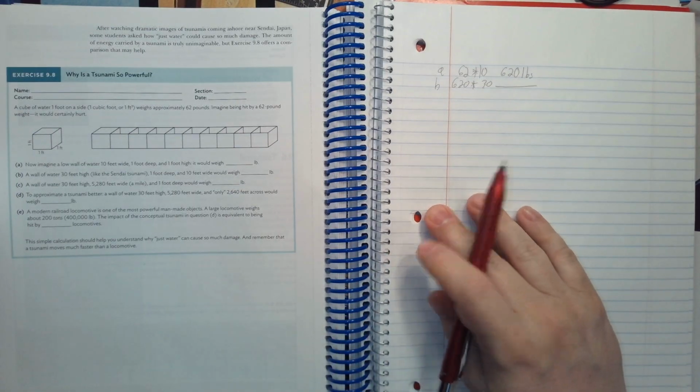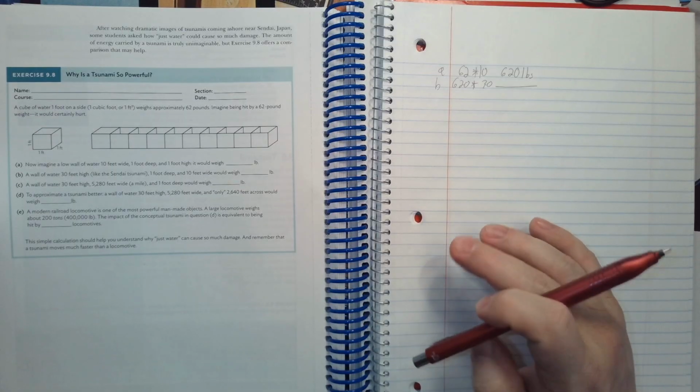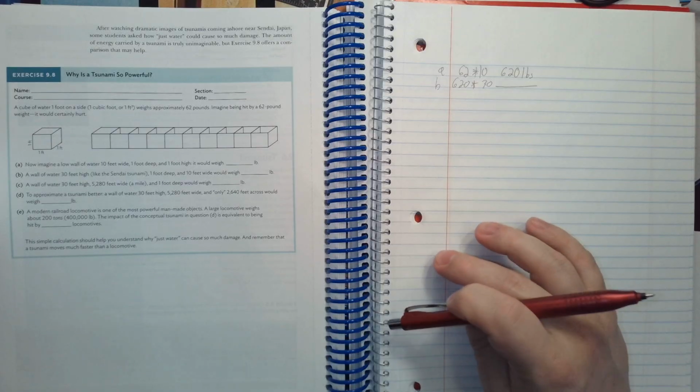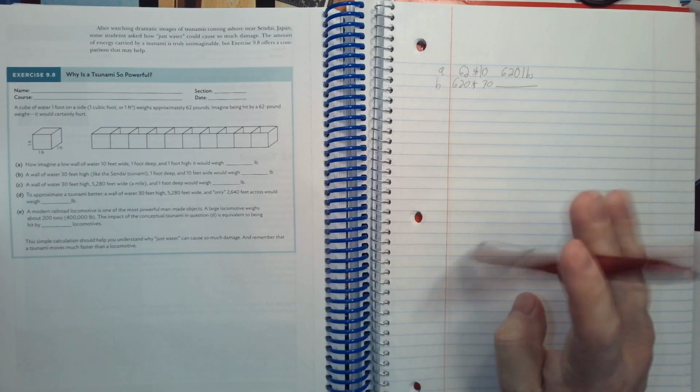What does it say? A little rain never hurt anyone, but a lot could kill you, right? So we want to be safe around water, and especially if there's an earthquake and a tsunami.